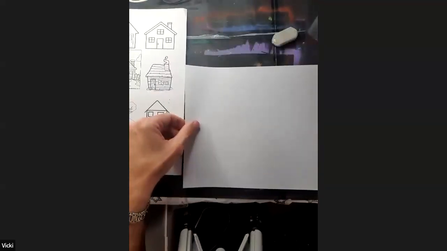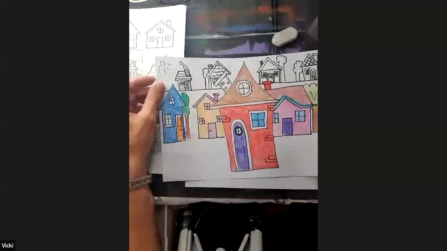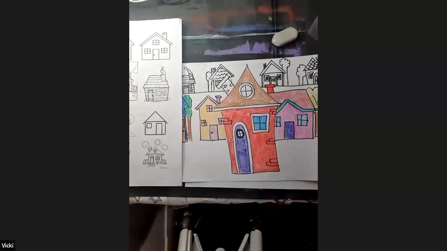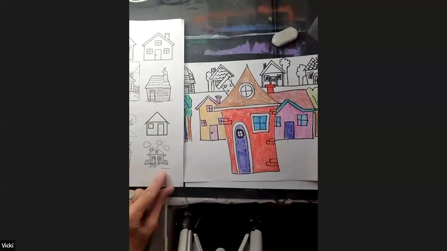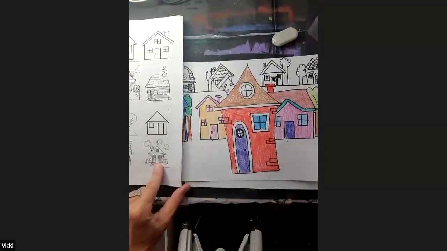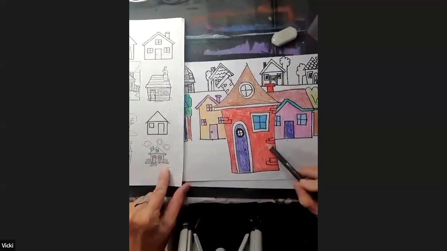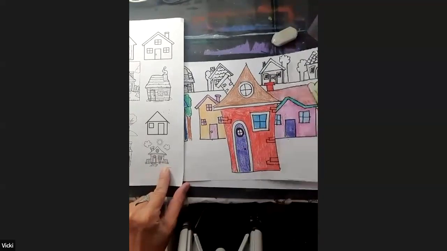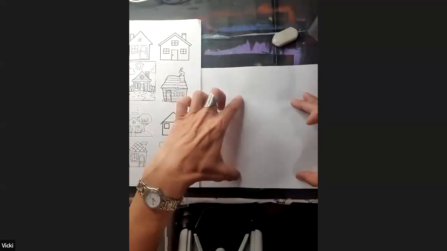Now, can everybody see my example here? I've chosen to do that one there, right? So I need everyone to choose their own drawing, their own house, whichever one they like the best, and make it a really big one right in the middle.